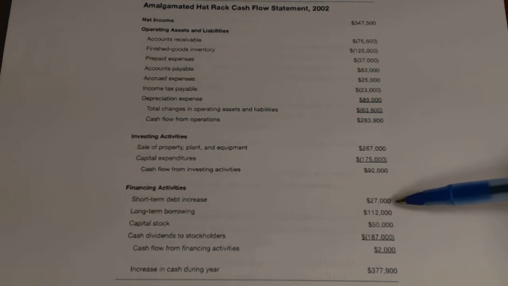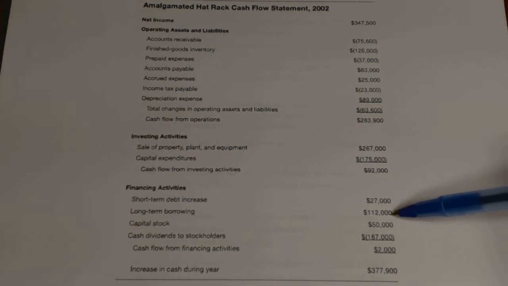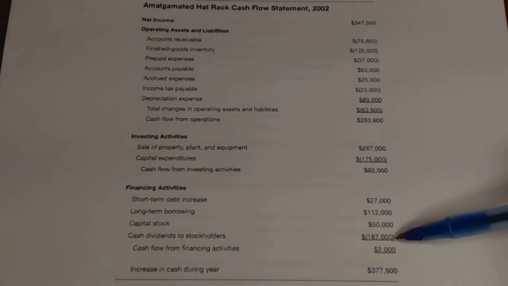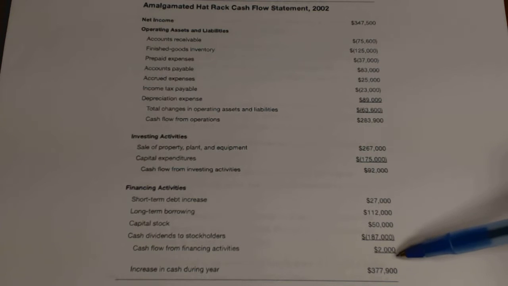And then financing activities, short-term debt increase. That went down, obviously, because it went positive cash. Long-term borrowing went down. Capital stock went down because it's an increase in cash. Cash to dividends, remember, when you're giving dividends, that's a cash outflow. So the net of all of these things is a positive 2,000.